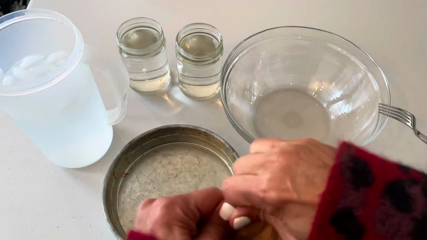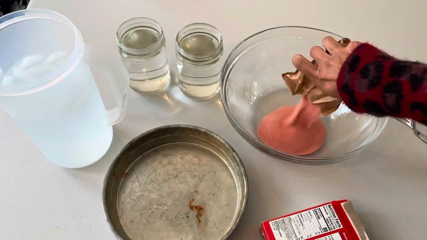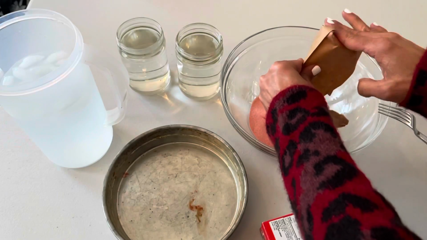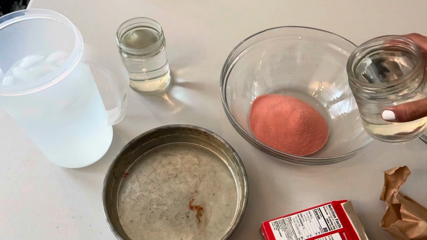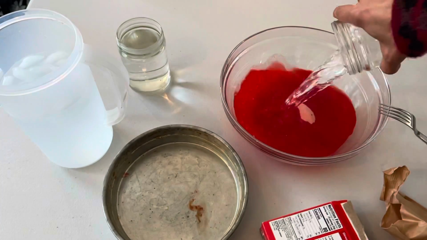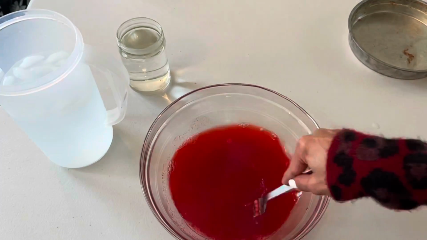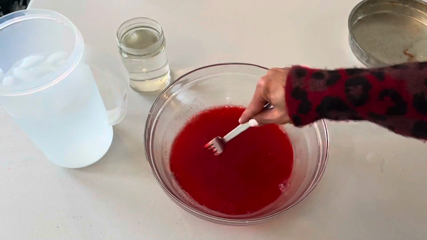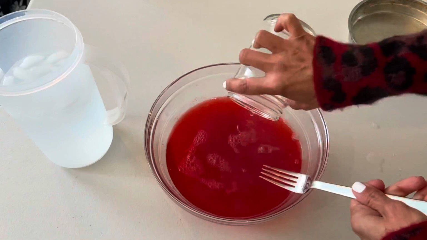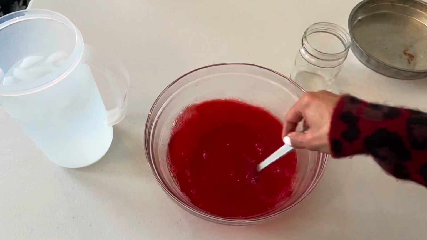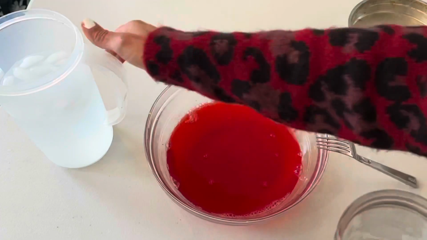You start off by opening the packet and pouring all of the powder into the mixing bowl. Start by adding 2 cups of boiling hot water into the bowl, and using your spoon or fork, mix until all of the gelatin has dissolved. Then add the next 2 cups of boiling water and continue to mix, making sure everything has completely dissolved.